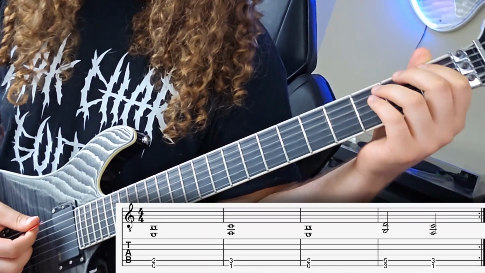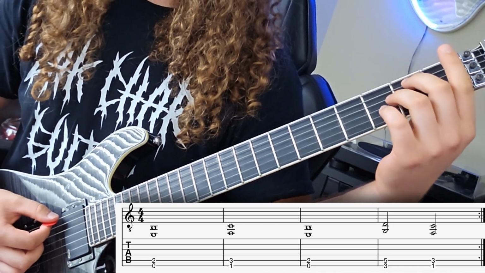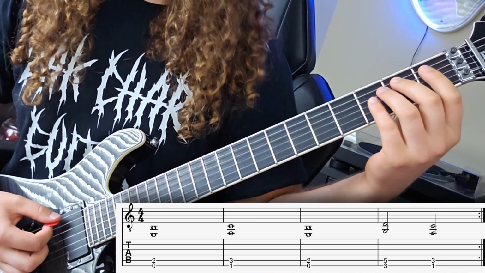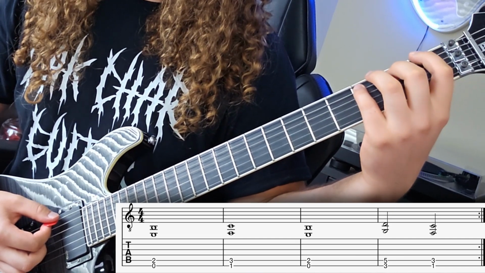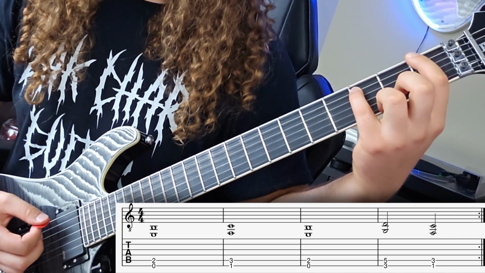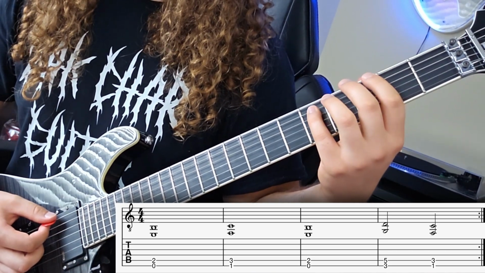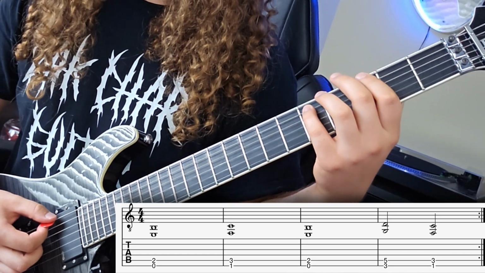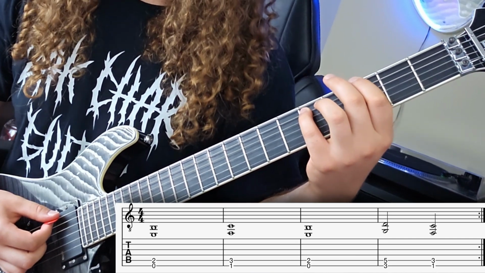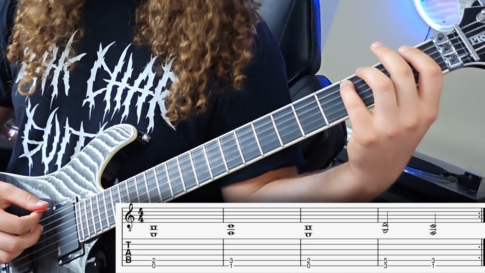To start, we're going to use the classic E power chord, so that's just going to be the open E string followed by the second fret of the A string. From there, we're going to go up a half step and play the first fret of the low E string, followed by fret 3 of the A string. We're going to go back to that E power chord. Then we're going to play a G power chord by playing the 3rd fret of the low E string, followed by fret 5 of the A string. Then we're going to bring it back down to that F power chord by playing fret 1 of the low E string and fret 3 of the A string.